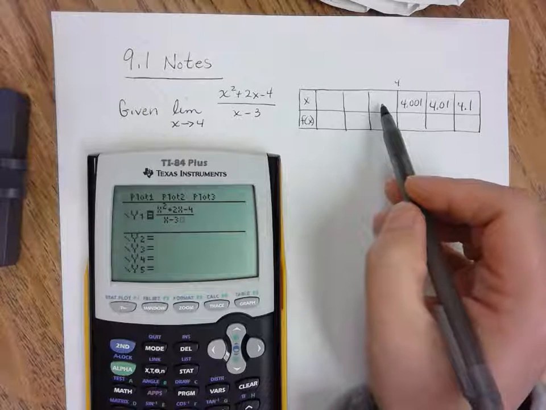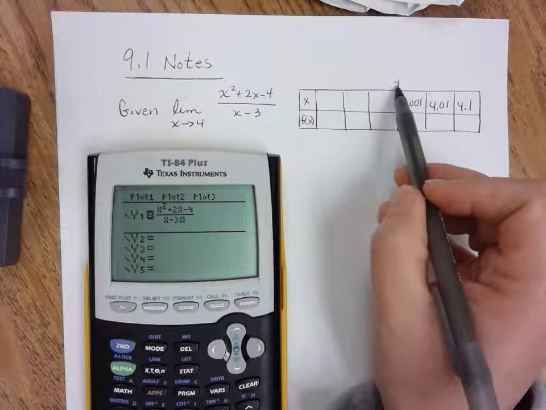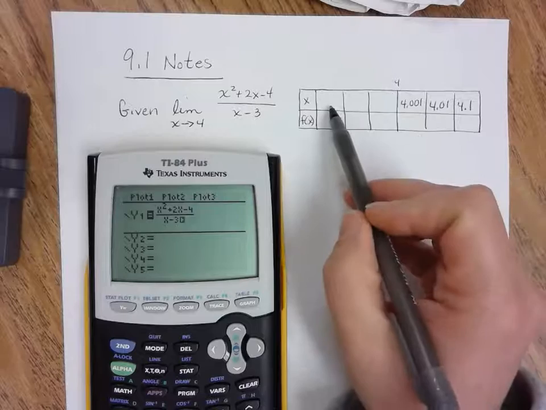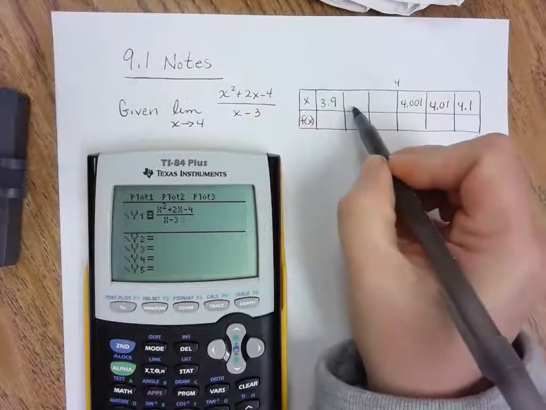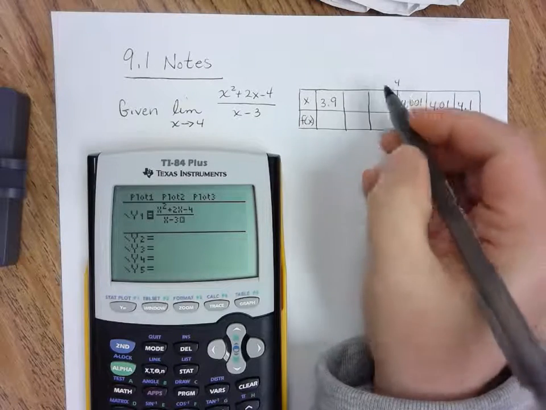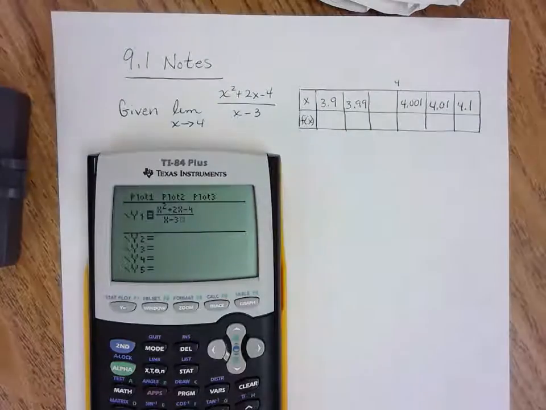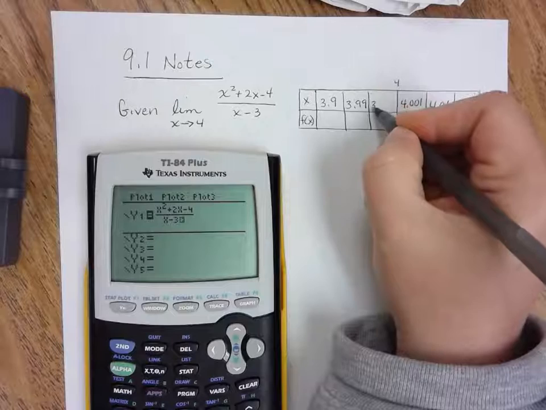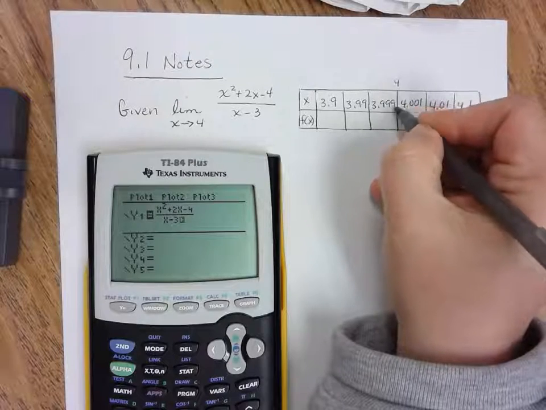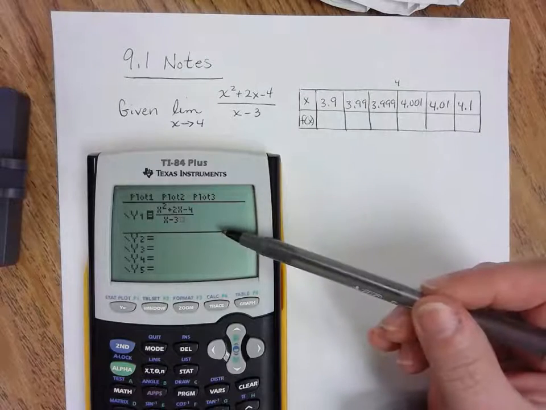I'm going to do the same thing, the same distances from the left hand side. If I'm a tenth of the way from 4 but less than 4, I'm at 3.9. If I'm a hundredth away from 4 on the left, I'm at 3.99. And if I'm a thousandth away, I'm at 3.999. So those are the values that I'm going to look at with my calculator.